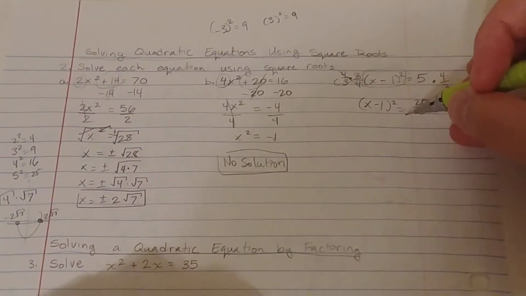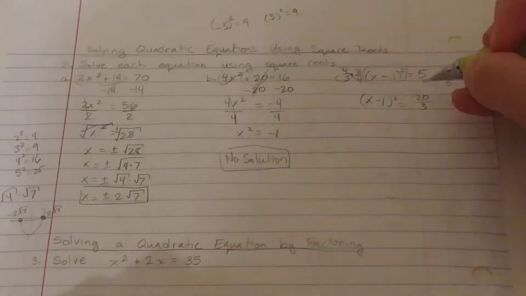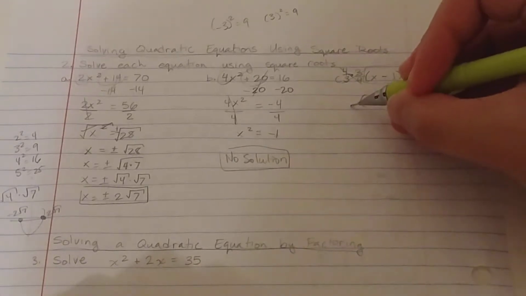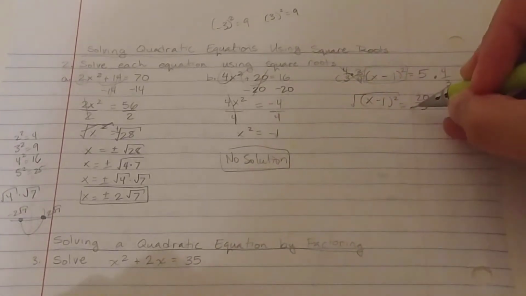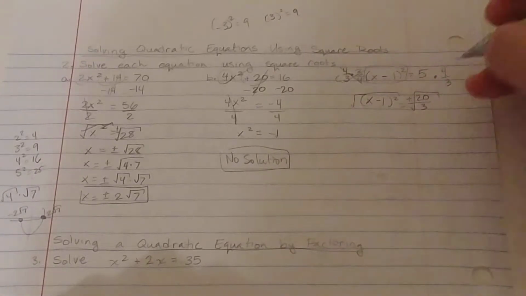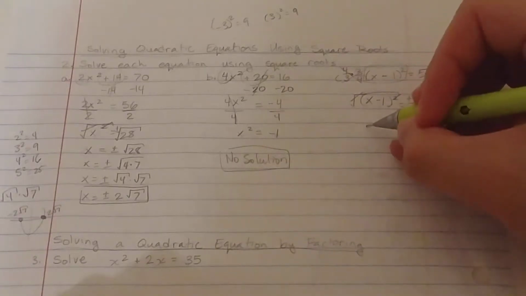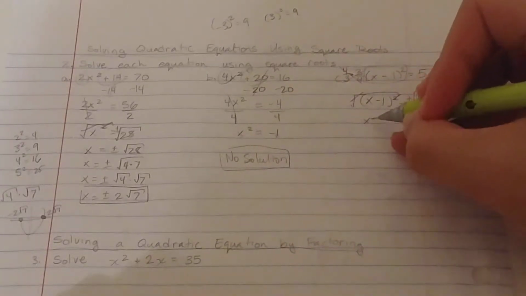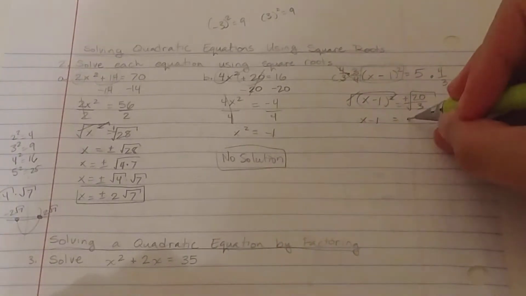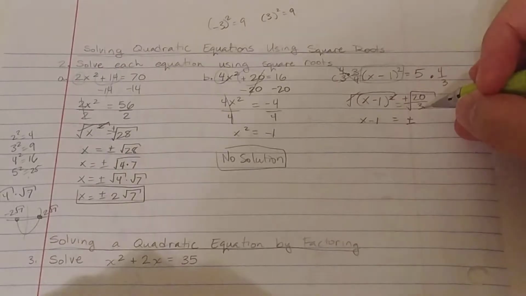And now that the squared is by itself, you want to undo it. So how do you undo a squared? What's the opposite of squaring? Square rooting. So you square root both sides. And whenever you square root both sides, don't forget that plus or minus. So these cancel out, and we're left with x minus 1 equals plus or minus. And we had the square root of 20 over 3.